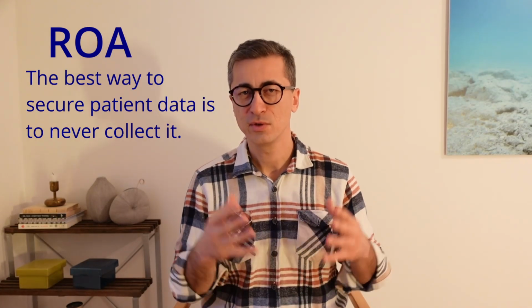This is exactly why I built Respectlytics. I didn't want to just trust myself to not make mistakes. I wanted an architecture that prevents mistakes by design. And we call this Return of Avoidance, ROA. The best way to secure patient data is to never collect it in the first place. And here's the architecture. It is strictly limited to 5 fields only.